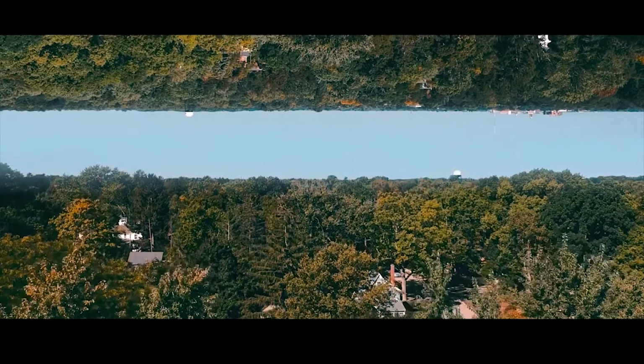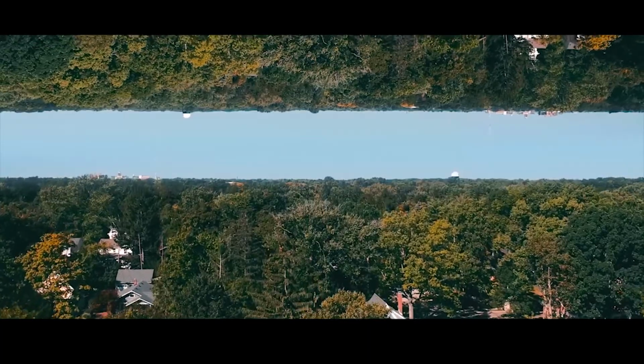So for this next drone shot, I actually did a tutorial on this. It's really simple. You need to get your drone and then slowly fly upwards as you're moving forward, and then you can achieve this effect that just reveals the horizon as you move forward.